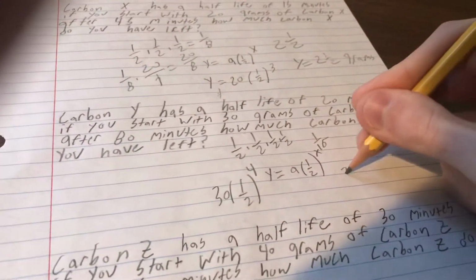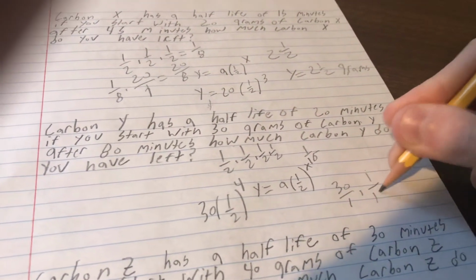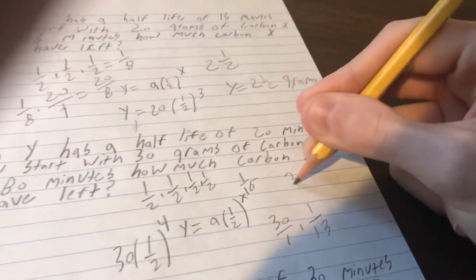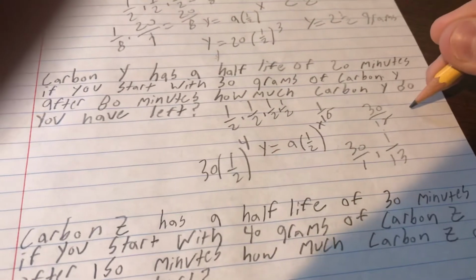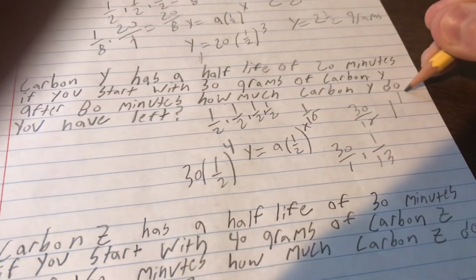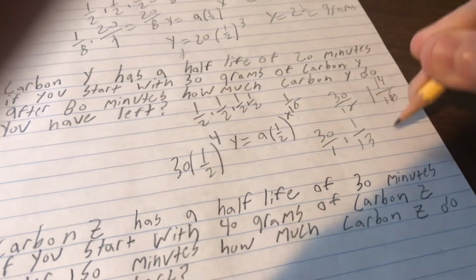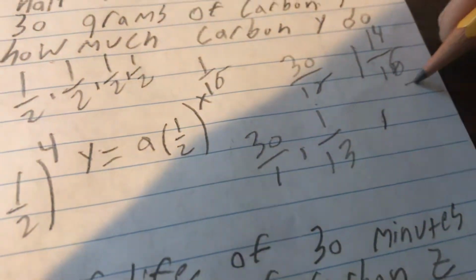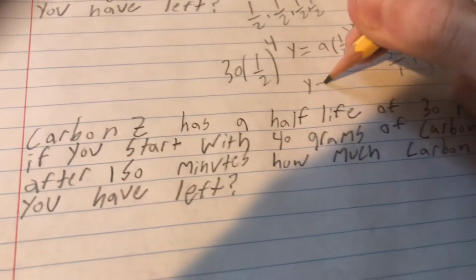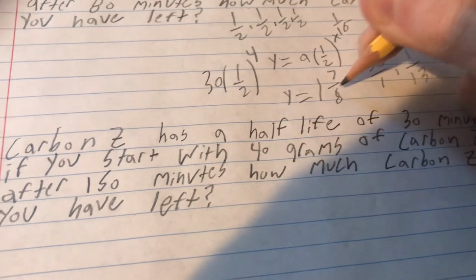Then we do 30 over 1 times 1/16, and we get 30 over 16, and we get 1 and 14/16, which simplifies to 1 and 7/8. So y equals 1 and 7/8 grams.